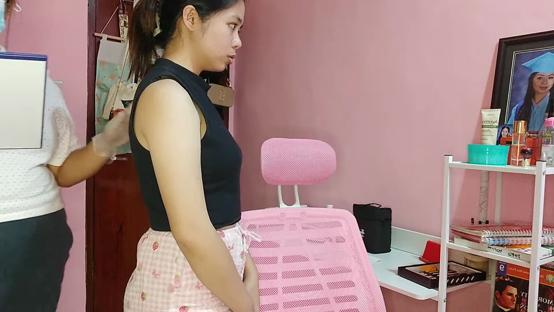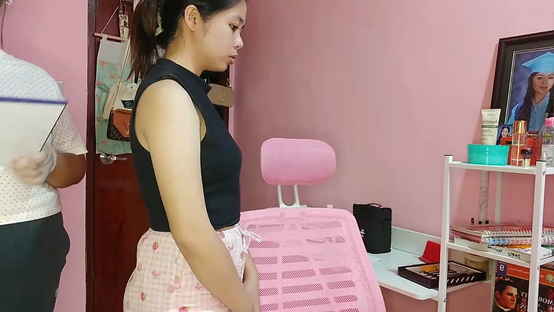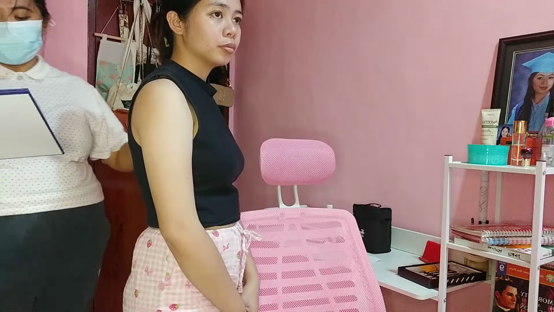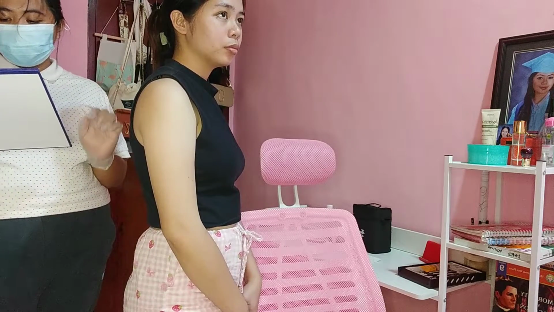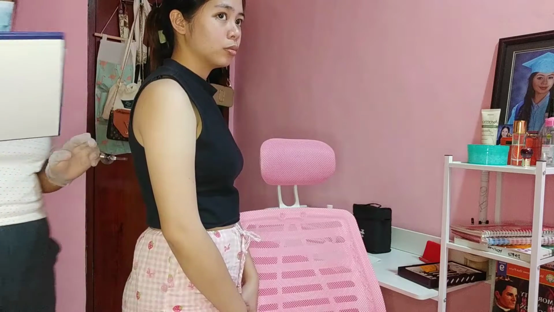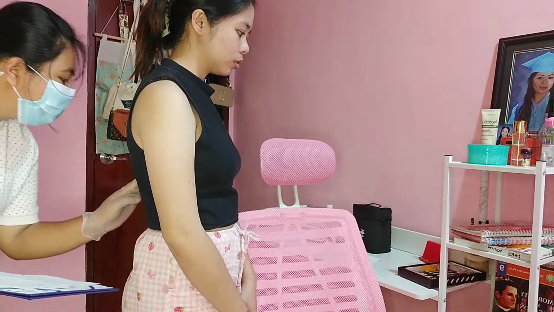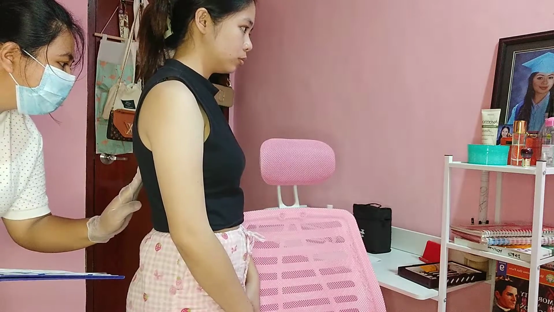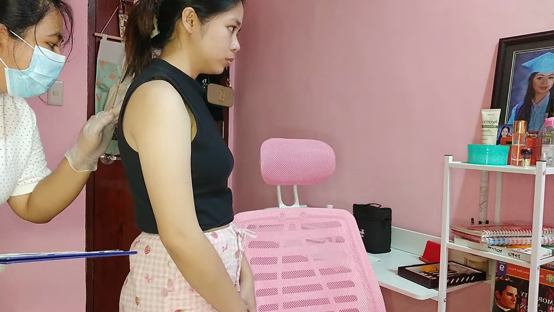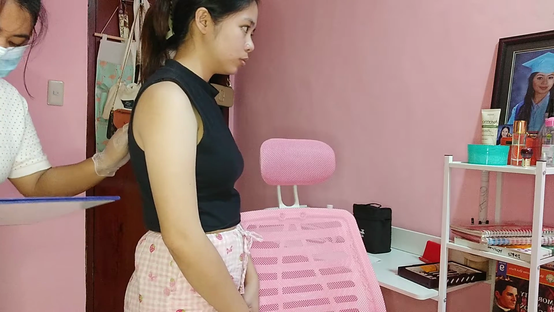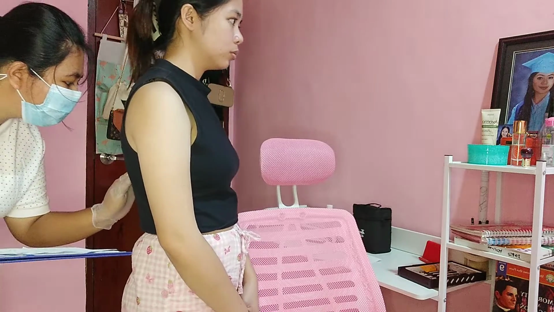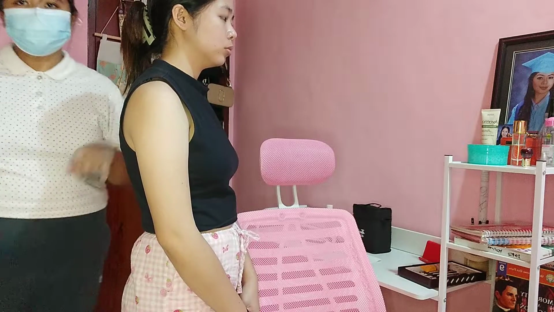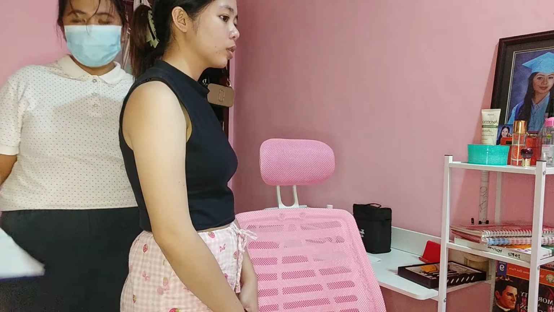There are three normal curvatures, that's cervical, thoracic, and then lumbar. So the spine is normally aligned, and next I'm going to palpate the posterior thorax. So it's normal, with no swelling and tenderness.